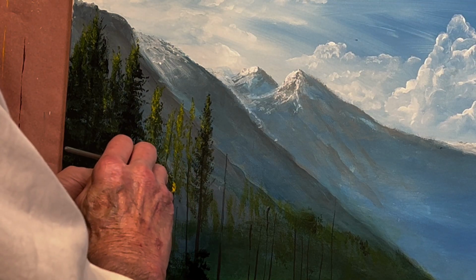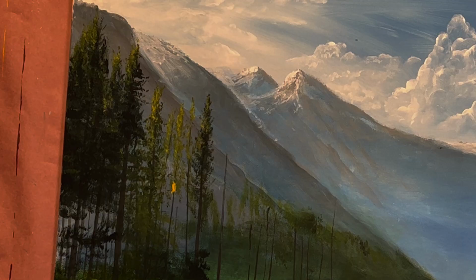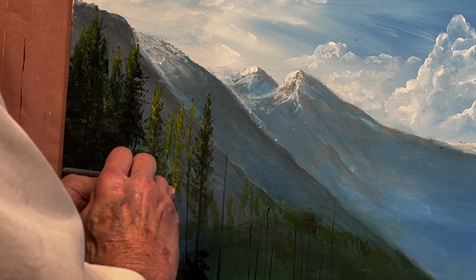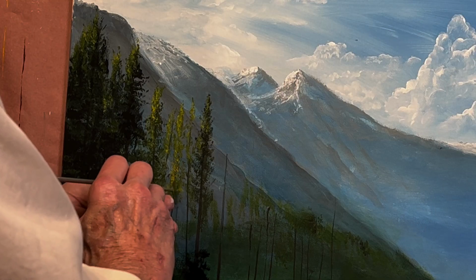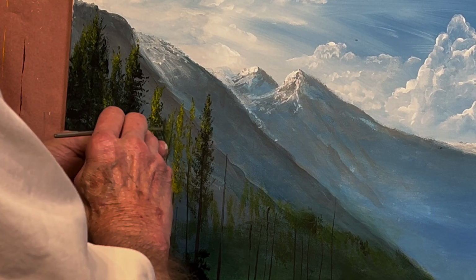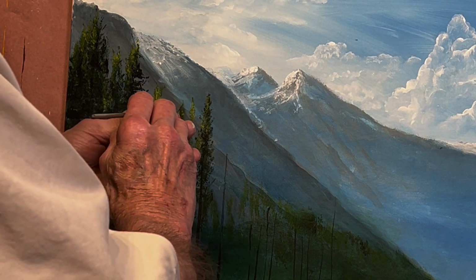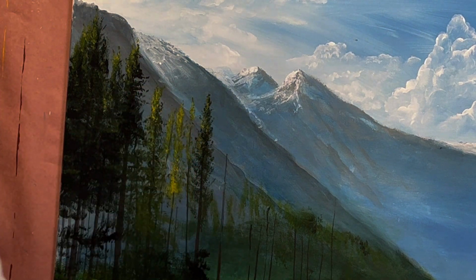I'm going to take just a little bit brighter orange in a couple of places where the sun is really saturated on those trees.